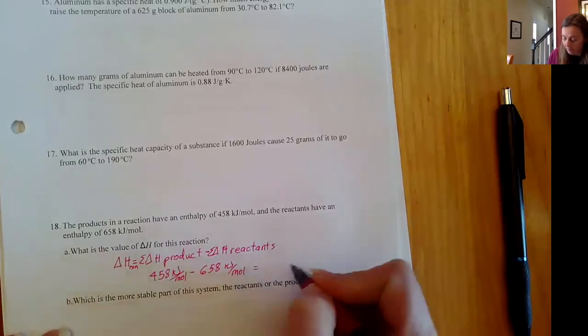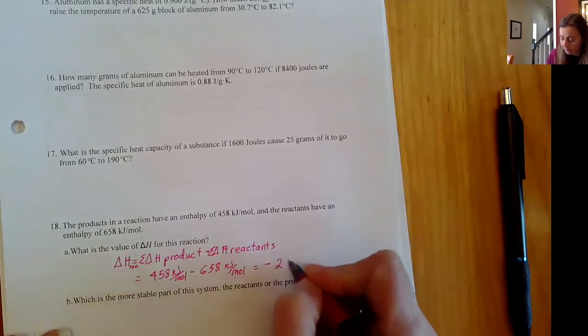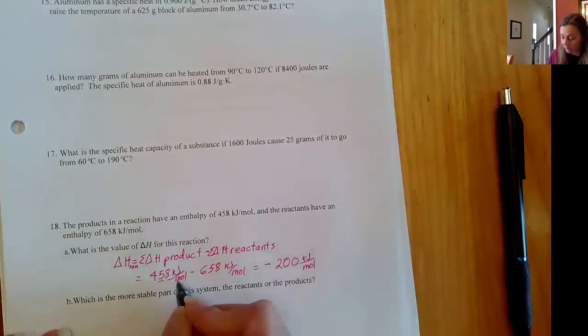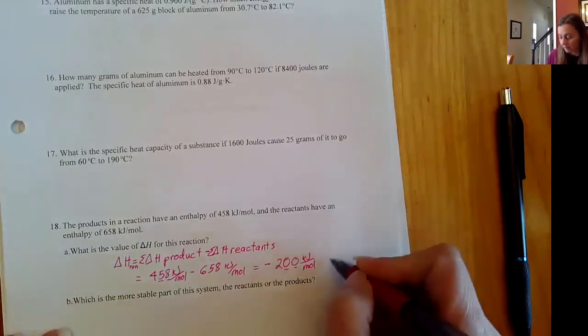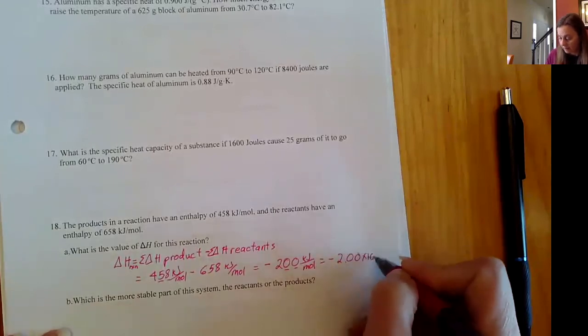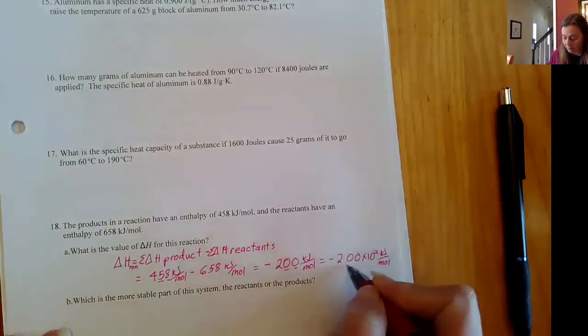So that would equal a negative 200 kilojoules per mole. Unfortunately, all of these numbers are significant, so we're going to show this as negative 2.00 times 10 to the second kilojoules per mole, so that we can show that these zeros are significant.